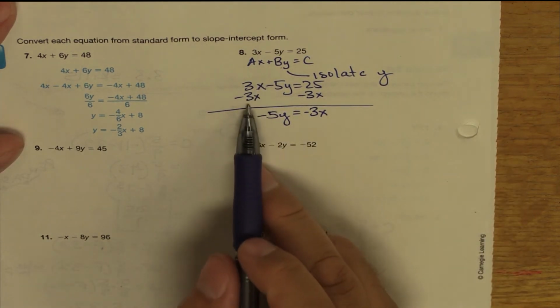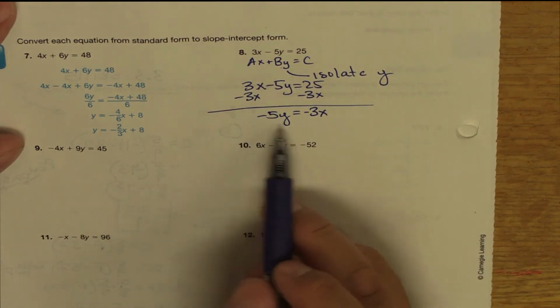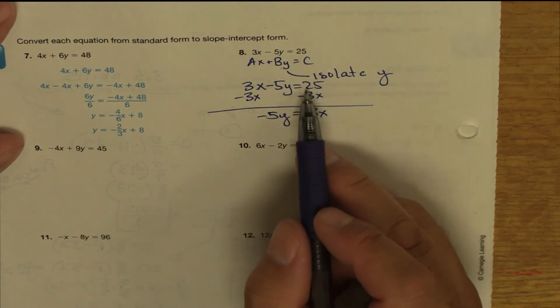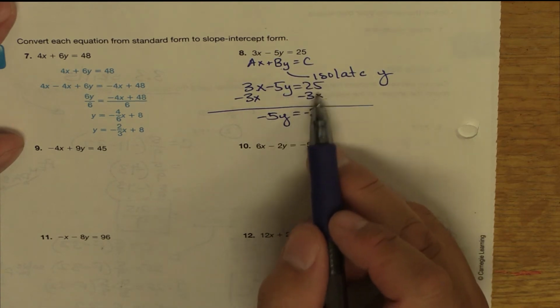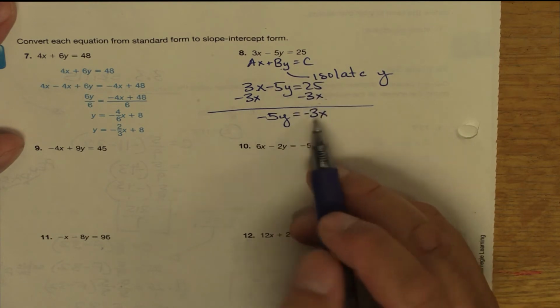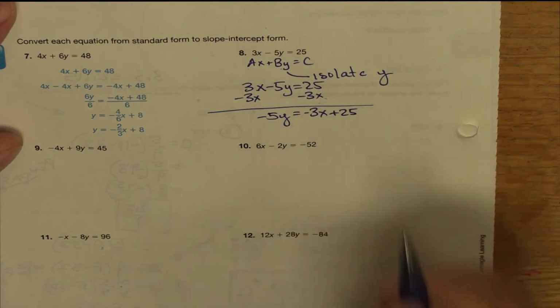Anyways, 3x minus 3x, it's 0. 0 minus 5y is negative 5y. Over here, what the heck is 25 minus 3x? These things aren't like terms. You can't add them. How do you add them? Well, it's negative 3x plus 25. We're going to leave it like that.